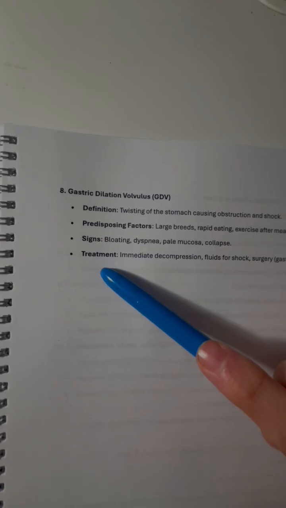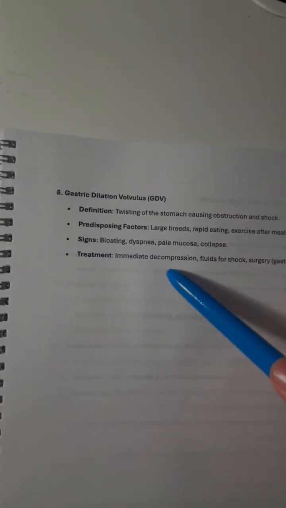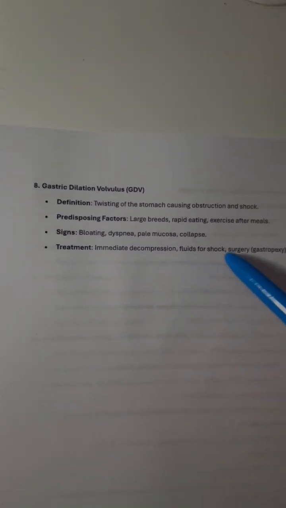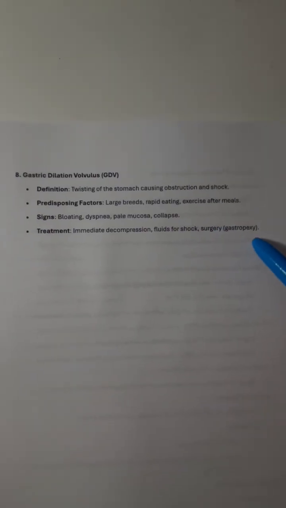And for the treatment, you need to do immediate decompression, give fluids for the shock, and do a surgery, so a gastropexy.